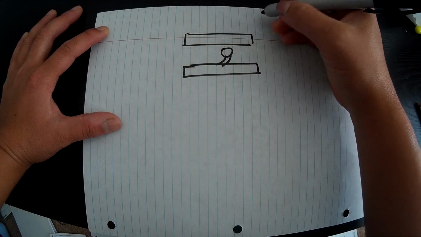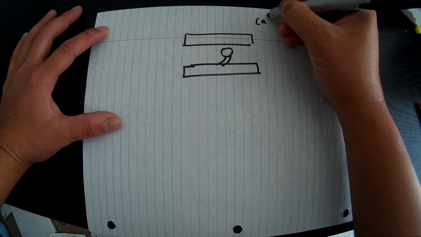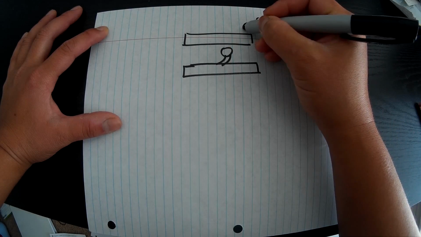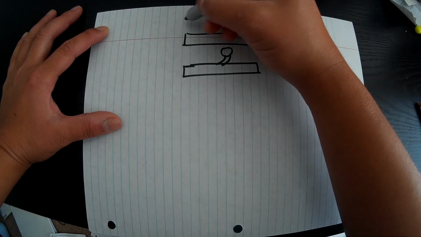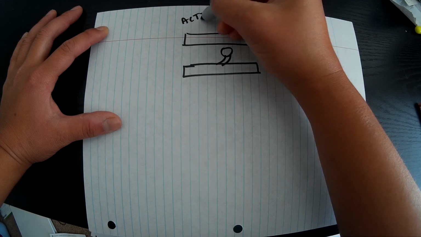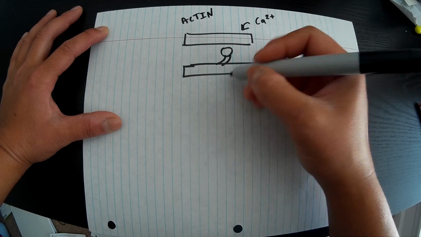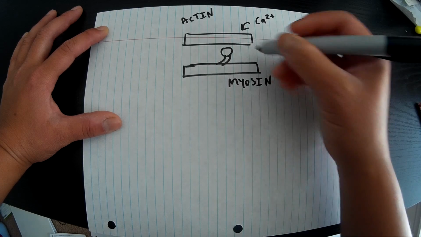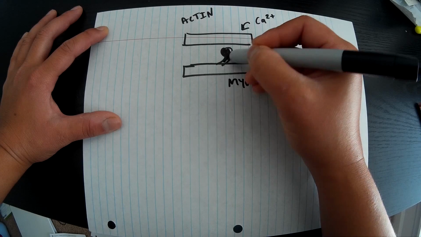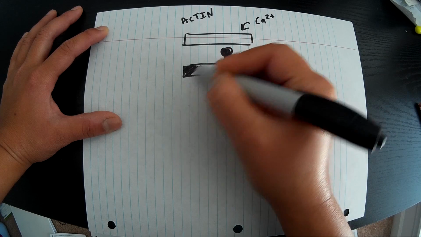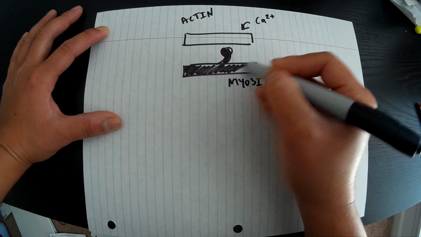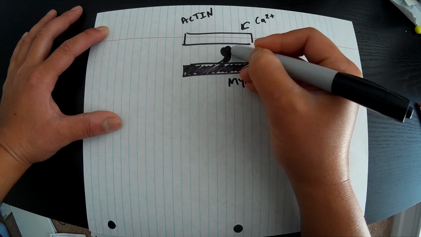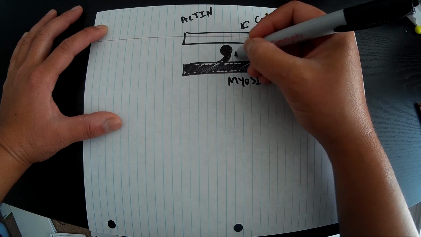So what happens is calcium is released from the sarcoplasmic reticulum, and it attaches to troponin, which is on actin, which is up here at the top. At the bottom here is myosin. Now the circular thing in the center, that's the myosin head, and that's what is going to attach to the actin. And on this myosin head is ADP.